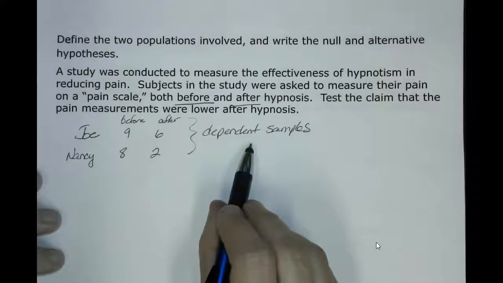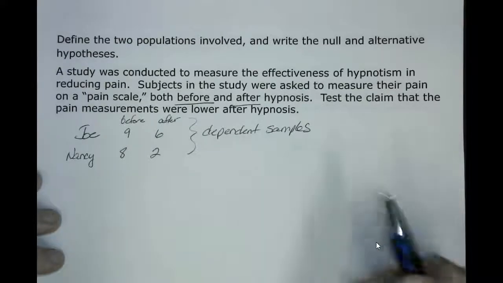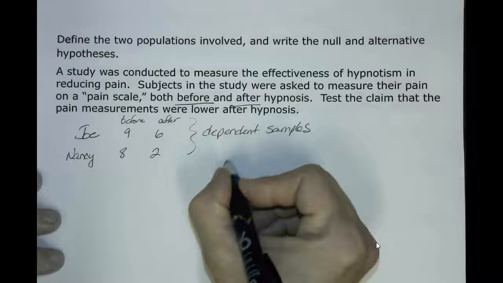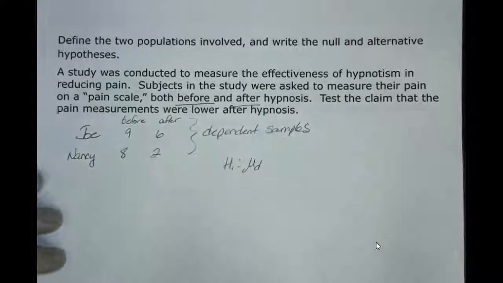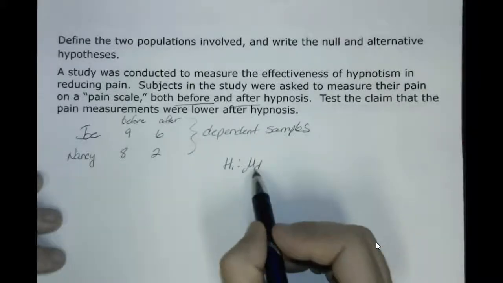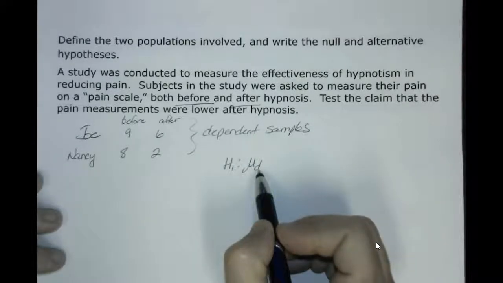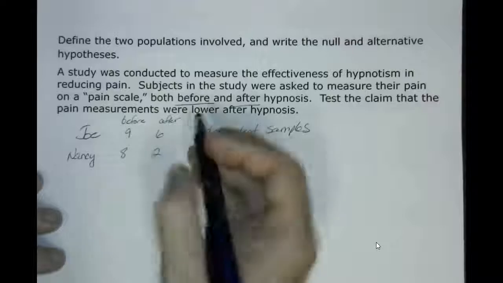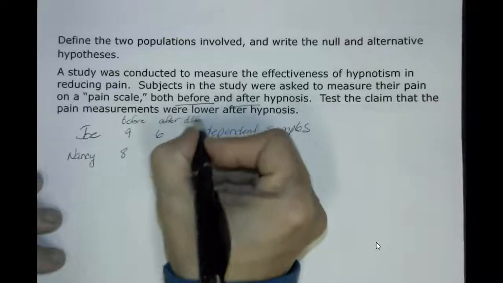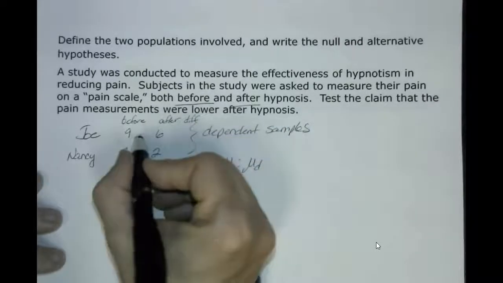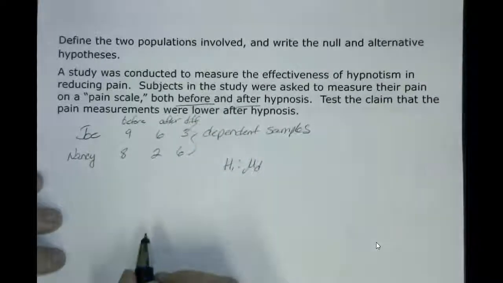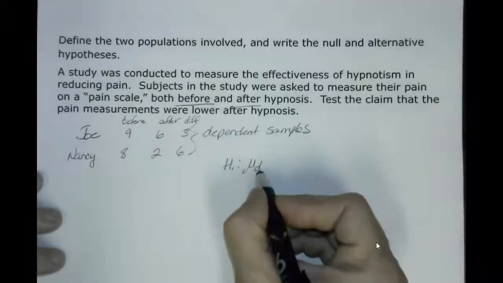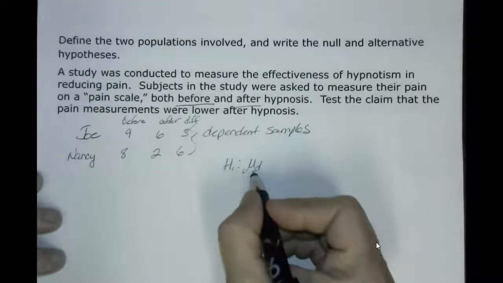So what that means is that if you're trying to do a hypothesis for this, your parameter, you're not going to have two different means, you just have one. So this is the mean of the differences. For each person in the study, they would be figuring out the difference between their pain measurements. Like this guy would be 3, for mine it would be a 6. So you're just going to do everything with the differences.